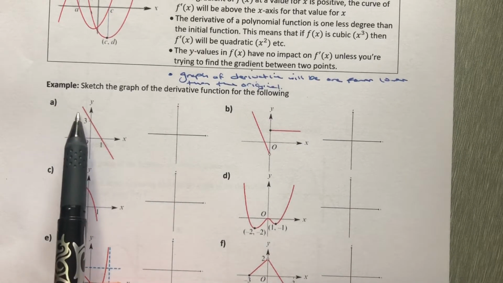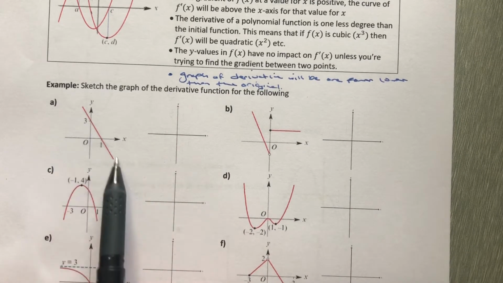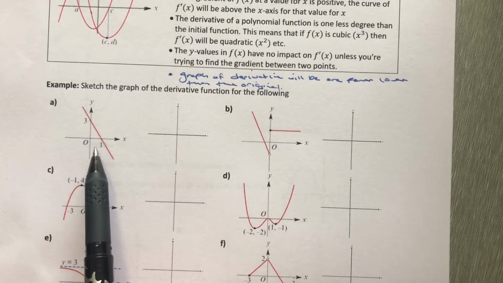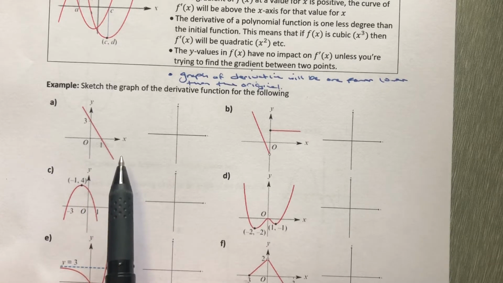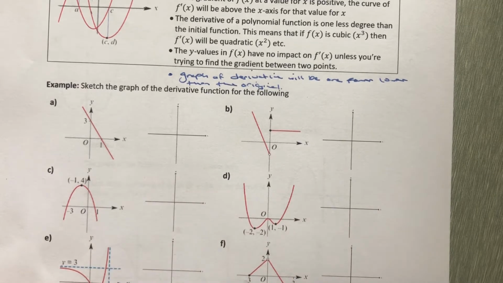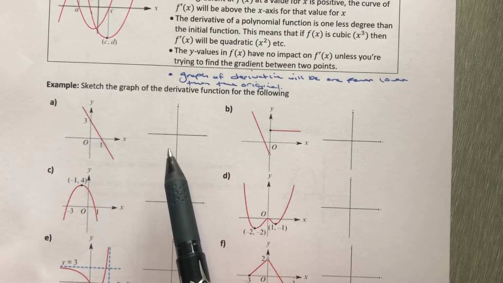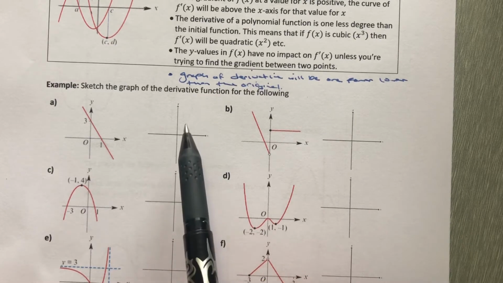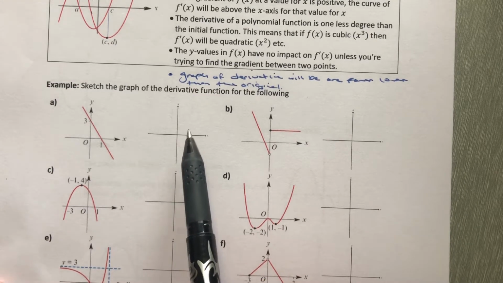Now, if I look at this line here, we can see that that has a constant gradient, doesn't it? Okay, so we can also see by using rise over run that the gradient is going to be -3. So when we sketch the graph of the gradient function or derivative function, we need to show that the gradient's going to be -3.